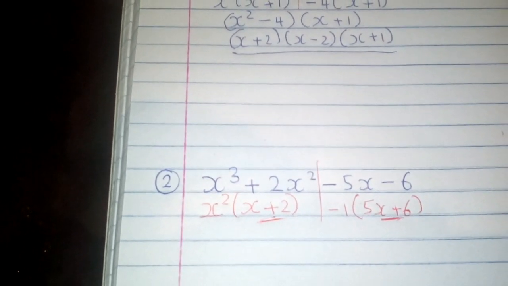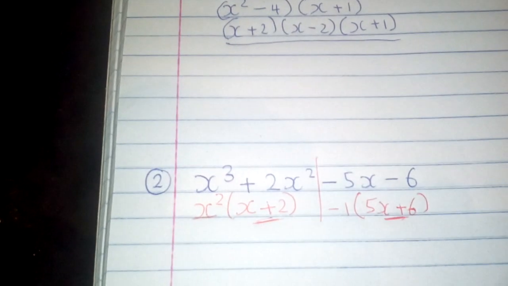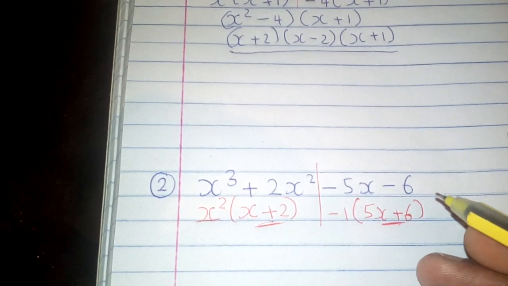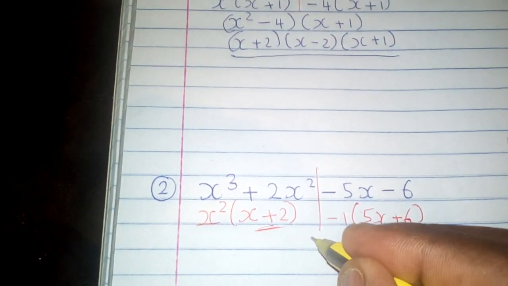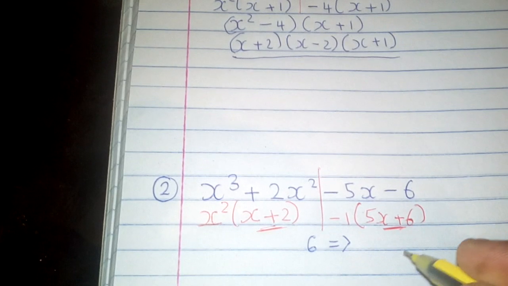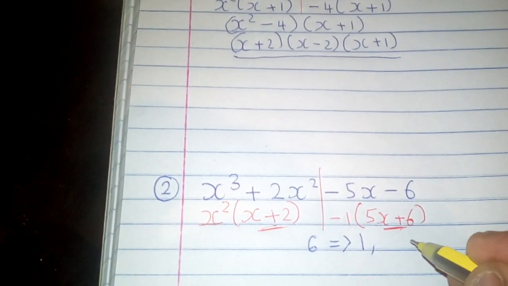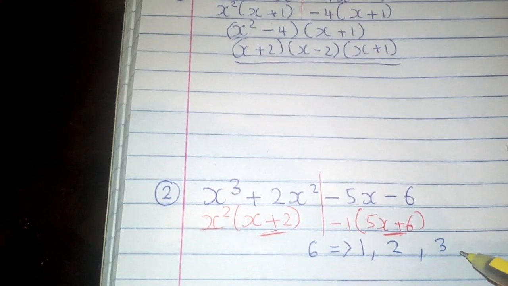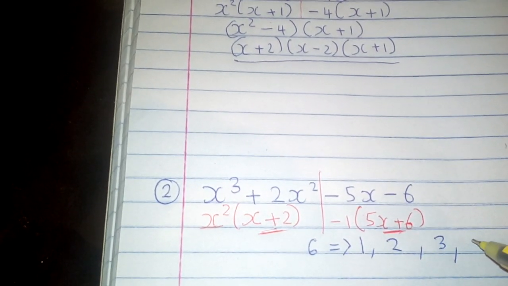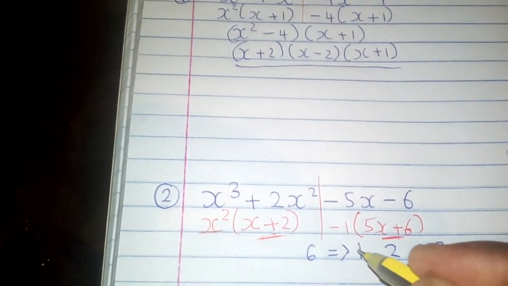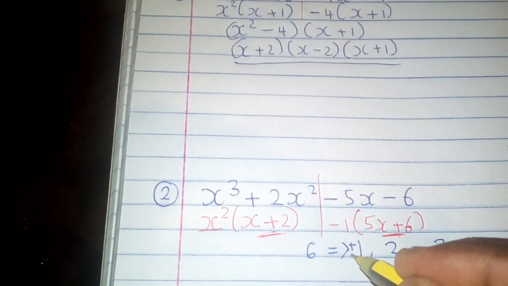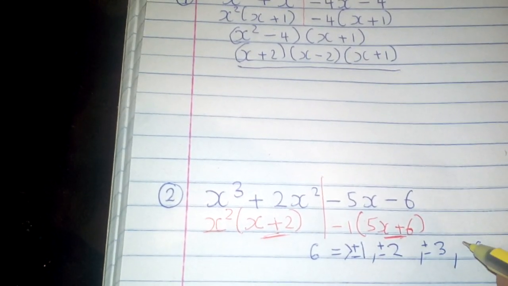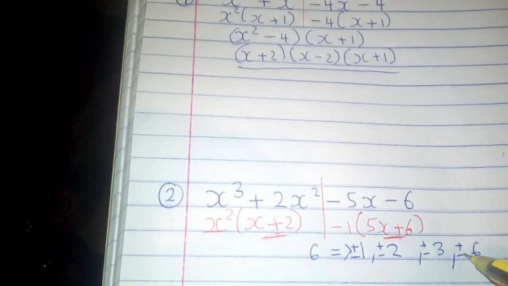We have to shift to trial and error. So we look at our constant value, and our value is 6, so we look for the factors of 6. We shall say 1 is a factor of 6, 2 is a factor of 6, 3 is a factor of 6, and 6 itself. But remember, all these factors have got the positive and the minus. So all of those will be our possible factors.